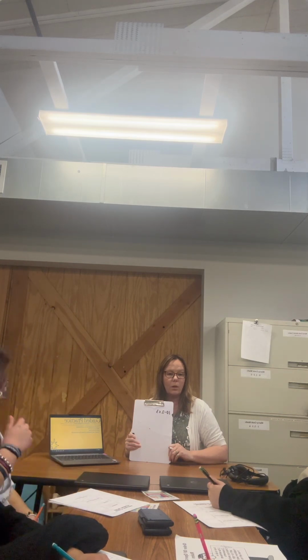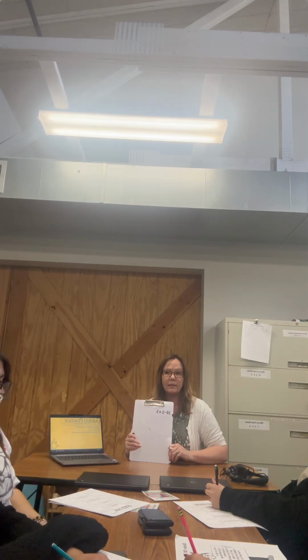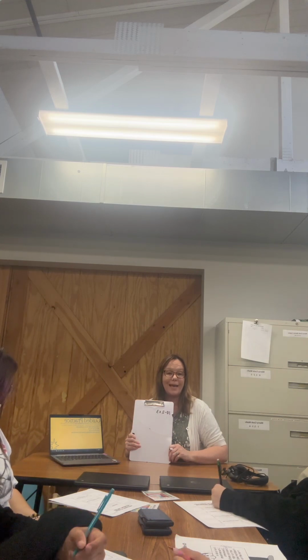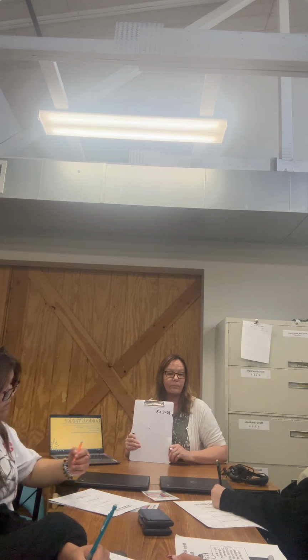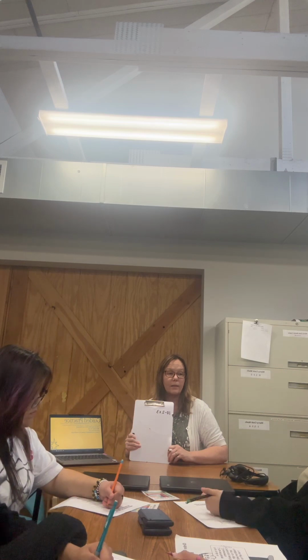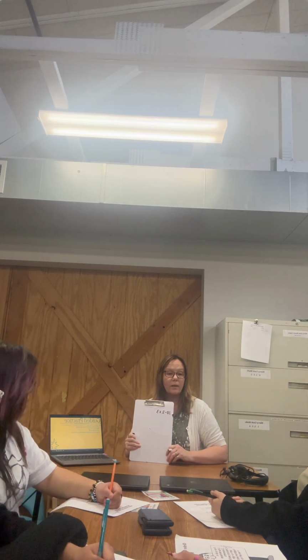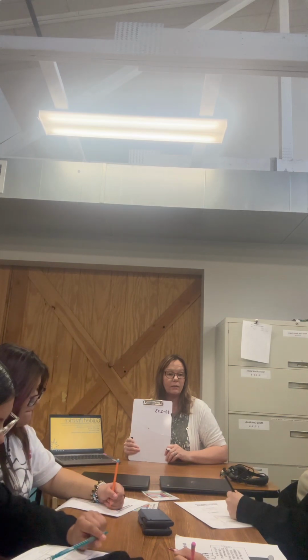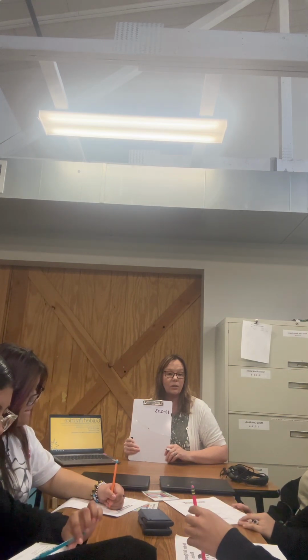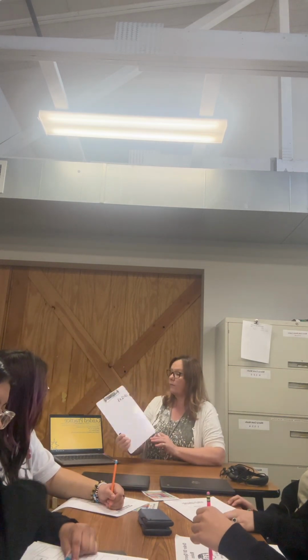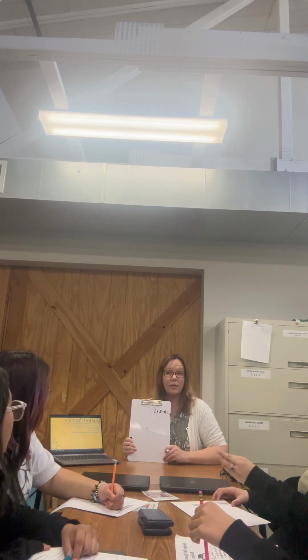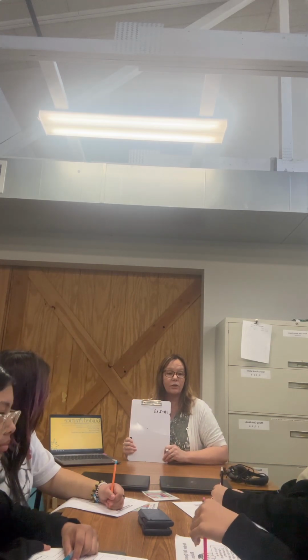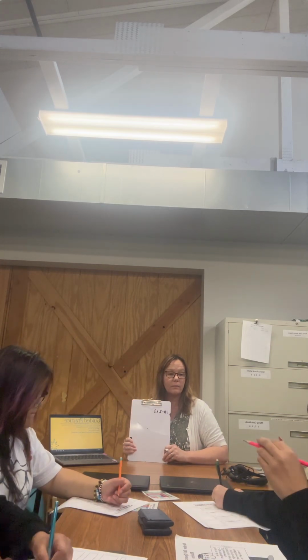All right, so is there any parentheses in this? No, so we can skip down to the exponents. Are there any exponents? No. So we can go down to multiplication and division. Is there any division? Yes, we have multiplication: 2 times 3. So we're going to put 2 times 3 in that box.